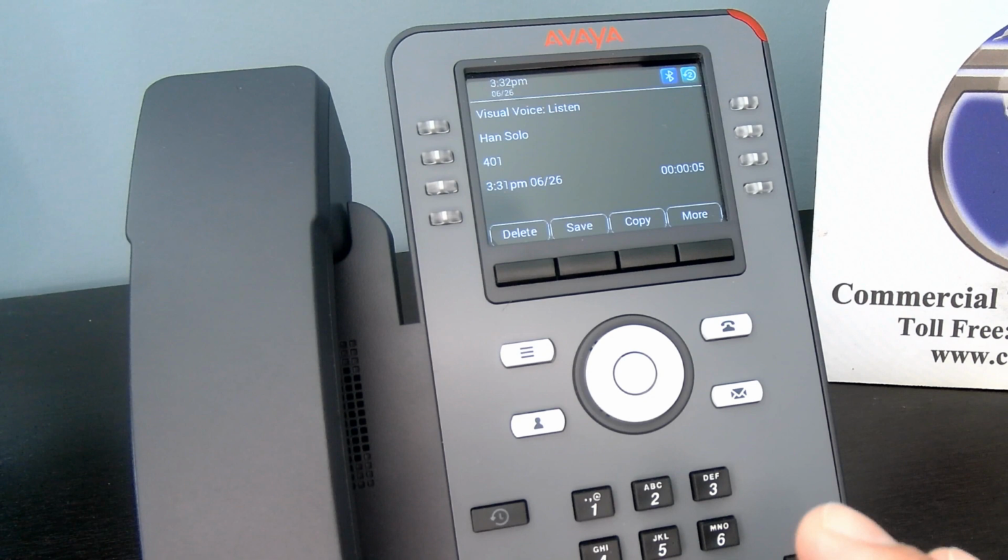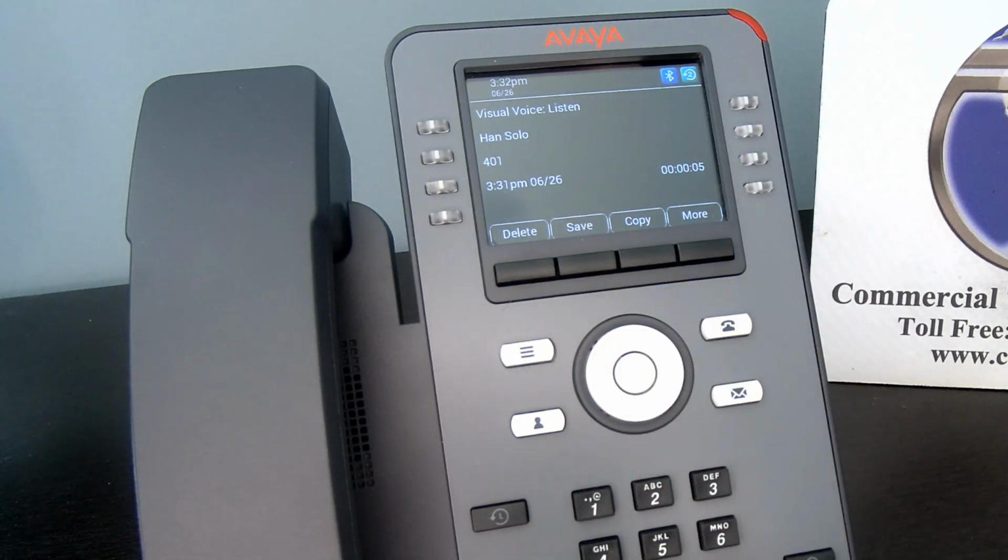Now that I've listened to this message, it is an old message, so the light is off. And old messages are automatically deleted after 30 days. So if I press save, that would save it indefinitely until I go in and delete that.